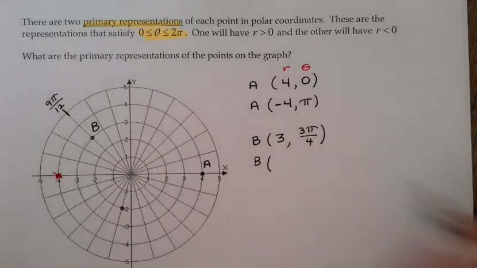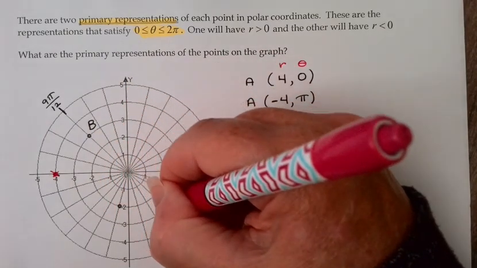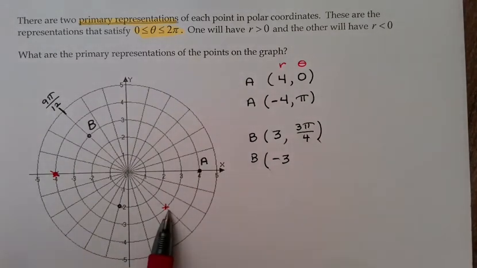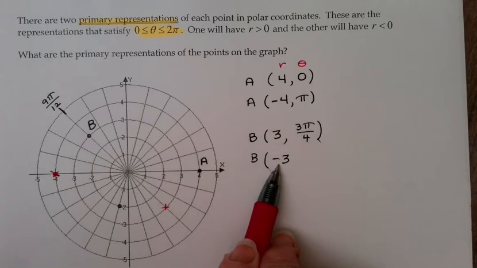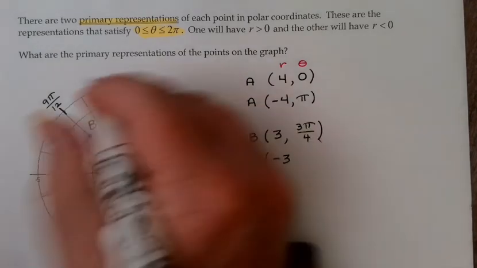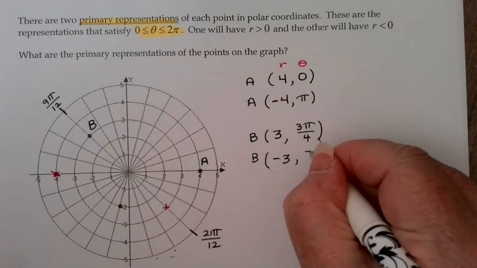Another representation of B would have -3 as the r value, and that's going to be the one that's exactly opposite of B. So trace back through the pole exactly opposite, and then back out 3 units again would be right there. And that one, again, we've already said our r is -3, would have as its theta value, that'd be 12 twelfths, 13, 14, 15, 16, 17, 18, 19, 20, 21. 21 pi over 12, or in lowest terms, 7 pi over 4.